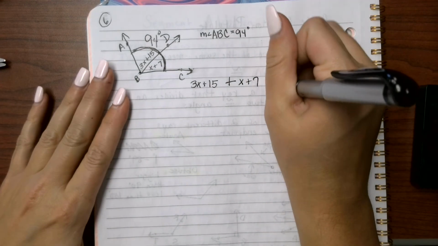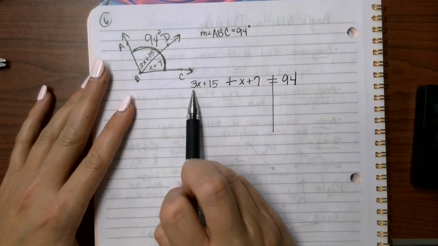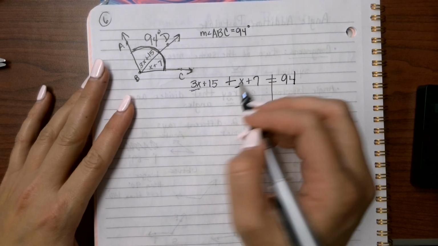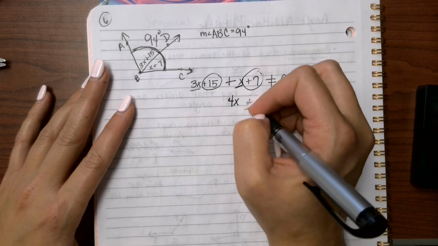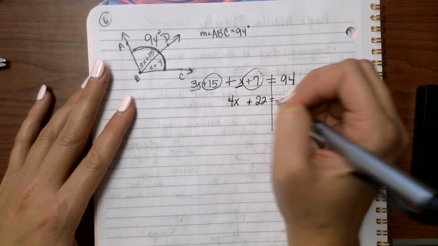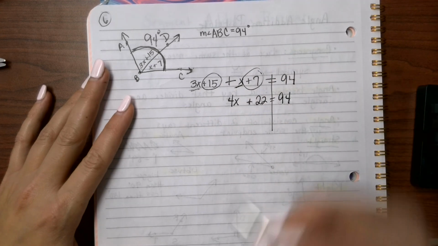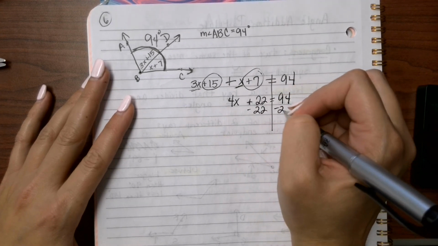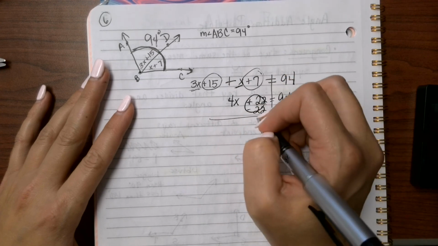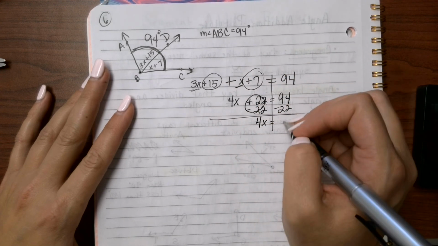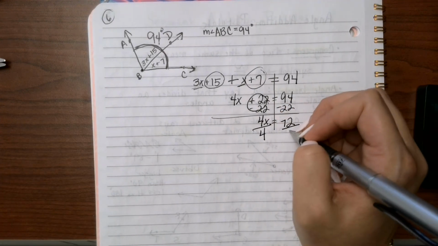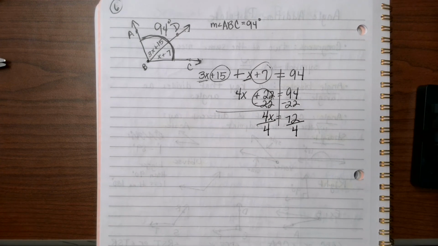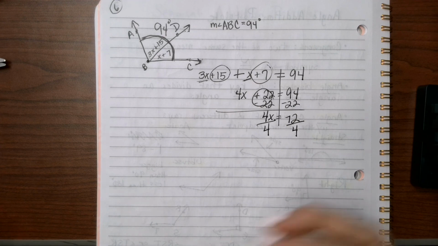Let's first combine our like terms. So 3x plus x is 4x. 15 plus 7 is 22. That is equal to 94. Now we're going to subtract 22. This cancels. We get 4x equals 72. Divide by 4 on both sides. And that's going to give us 18.